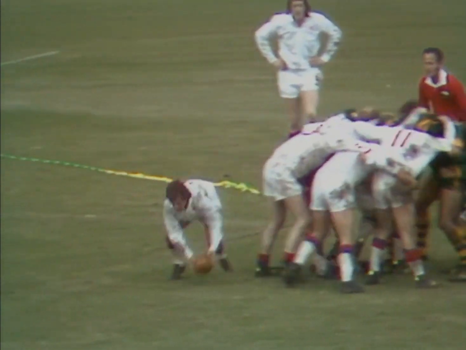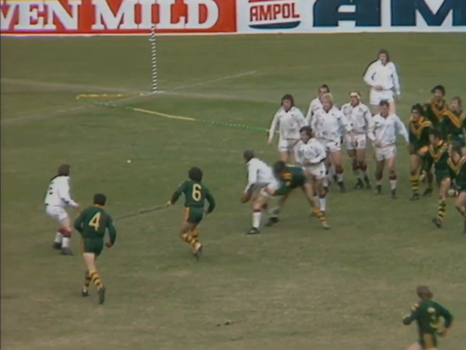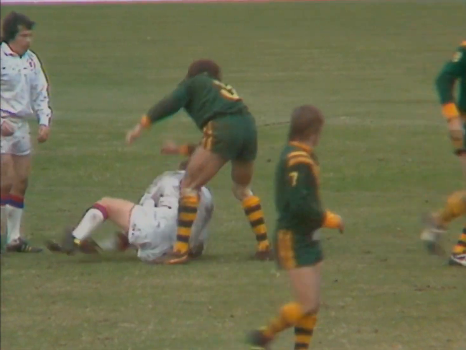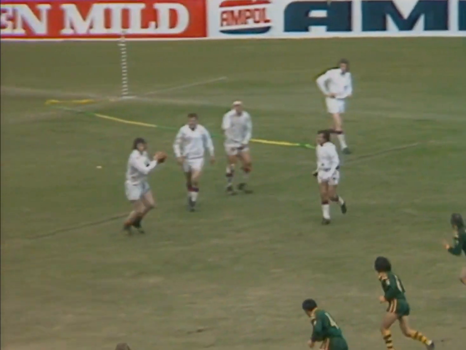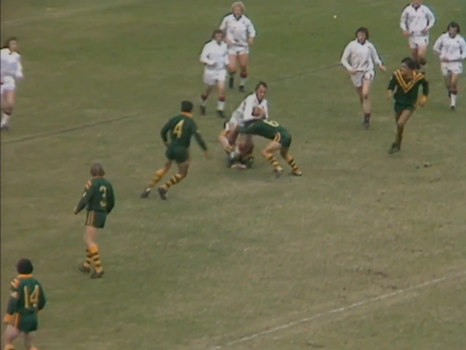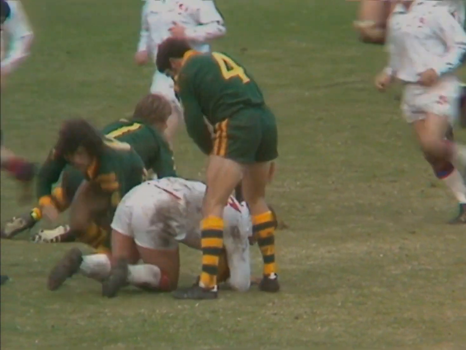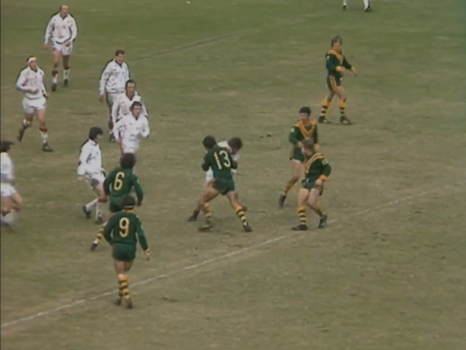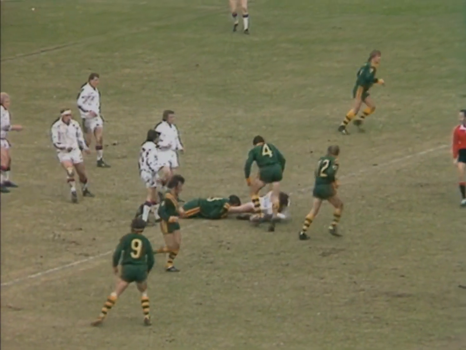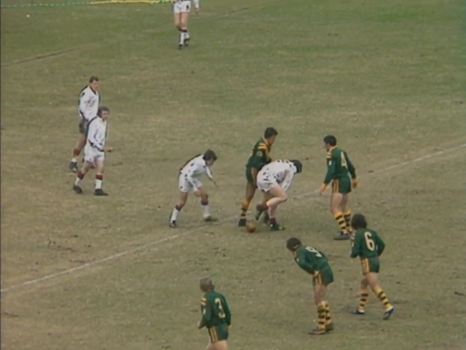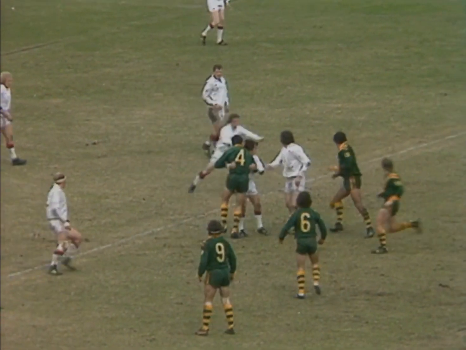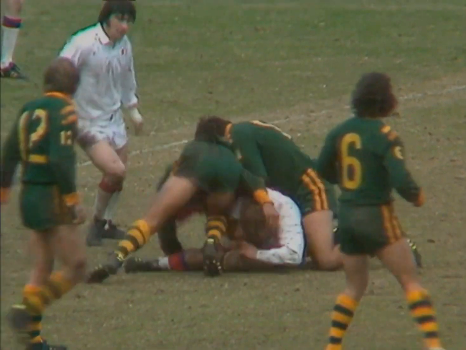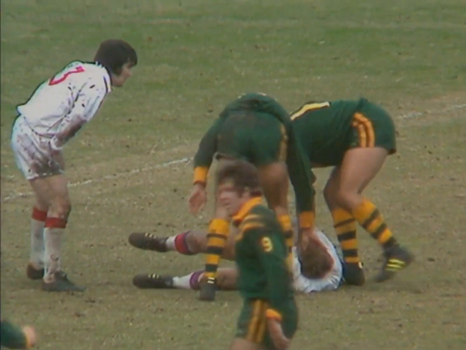England's ball this time. And that's Norton standing off the scrum. But Australia very quick to get up in defence. Nichols, Morgan. Inside the quarter line, England's end. Nichols again. Right on the quarter line. That's Nash. And it could be Australia's ball. No, it's England back in possession. And the tackle count will restart.